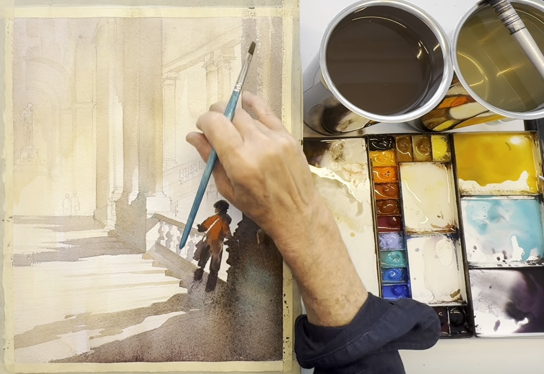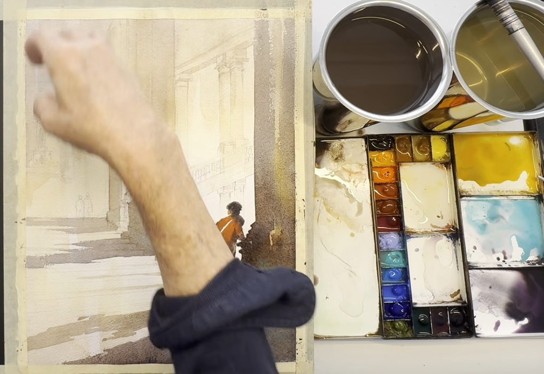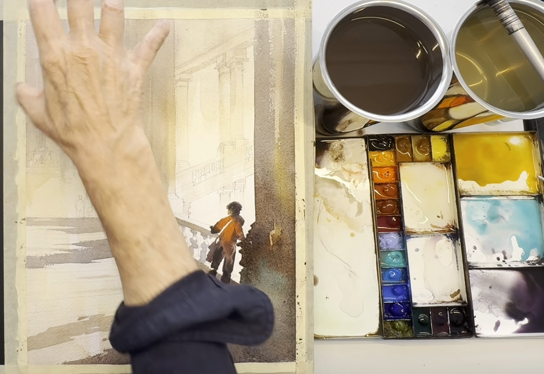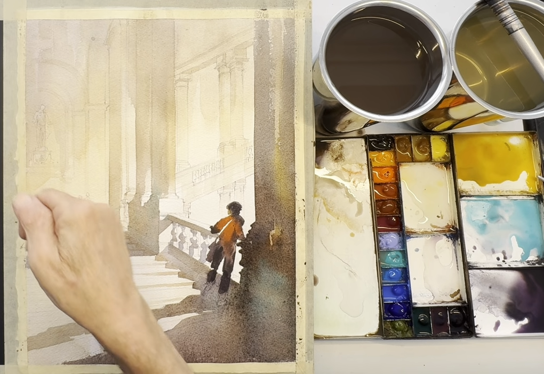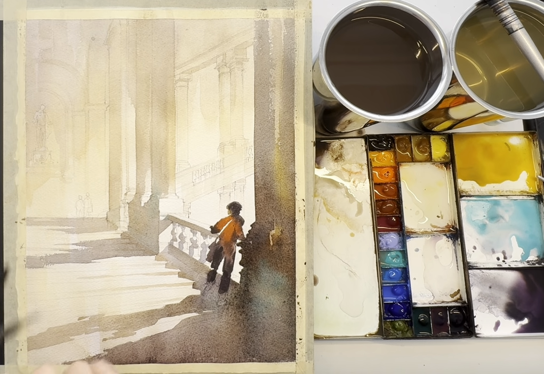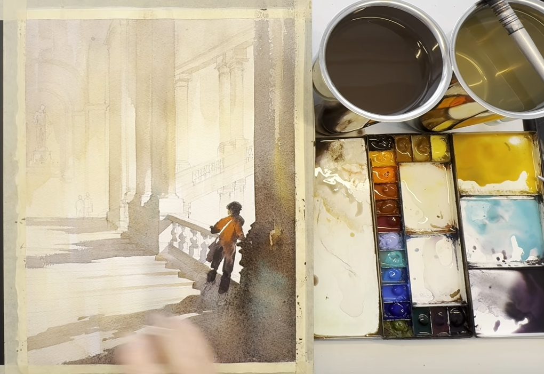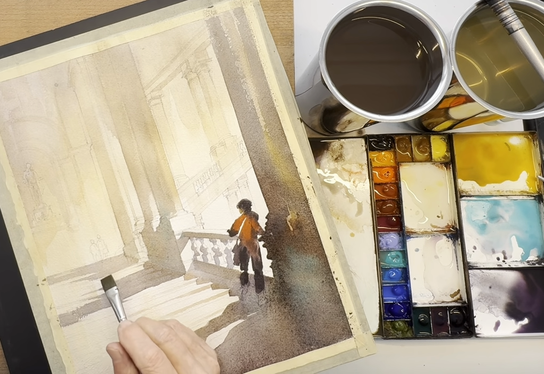I think it needs to get fairly good and dry. I could see adding a little bit more identity of value to these columns in this shadow at the top, but not much, just a little. And I think I might even want to tone down this upper part of the stairs just a bit more. But again, not too much. Obviously I have to paint in the figures in the back, but that's a small thing.